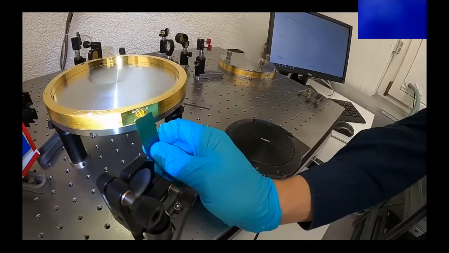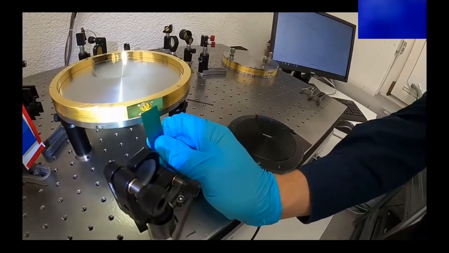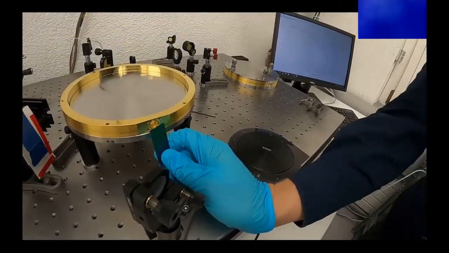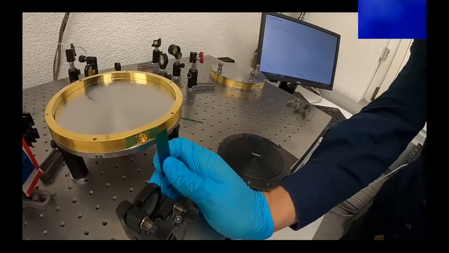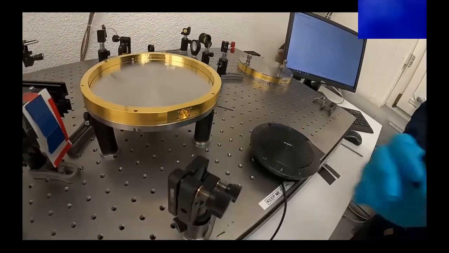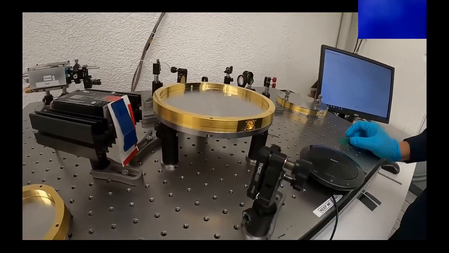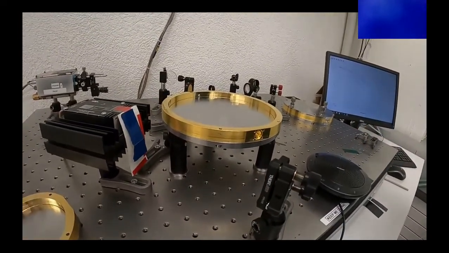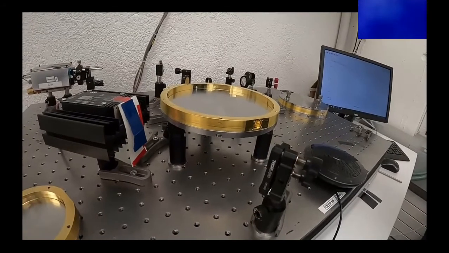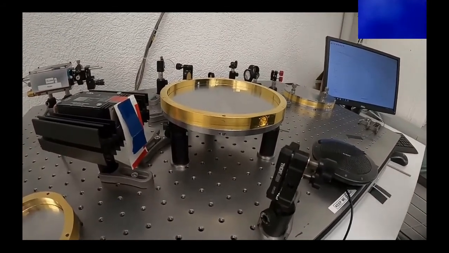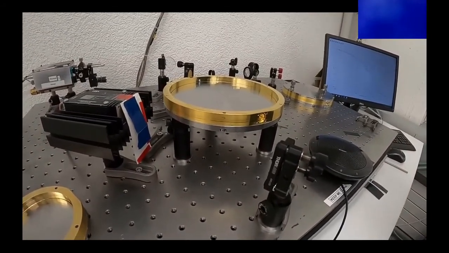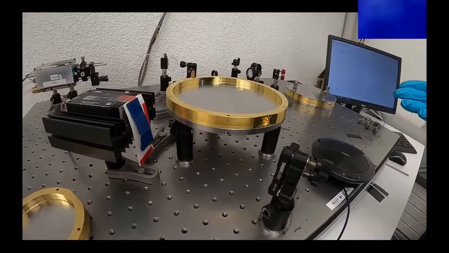Of course, after this, you can close the cell and then you can finish the setup after the cell, which means you can optimize your setup to focus nicely on the detector, depending on your application. And I think that's pretty much it.